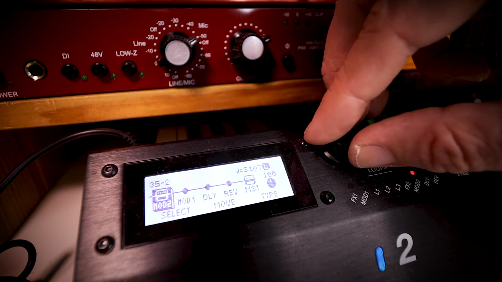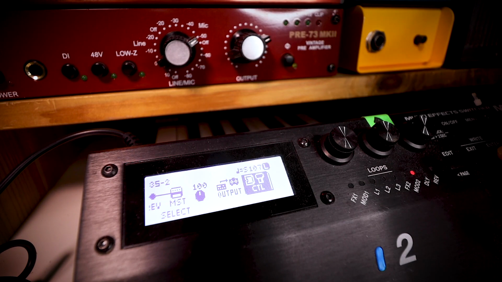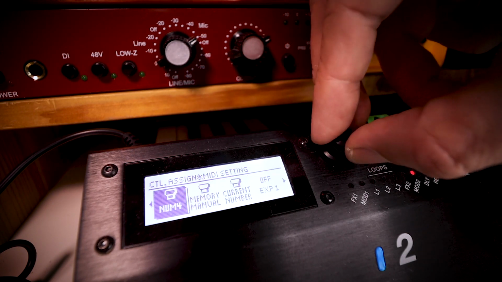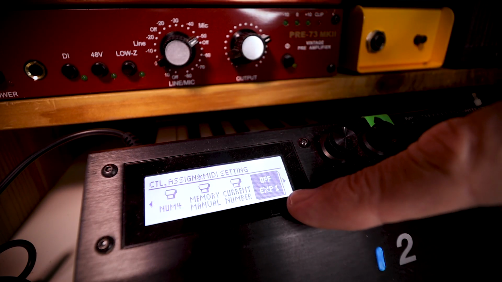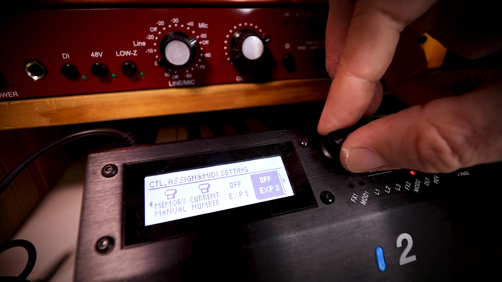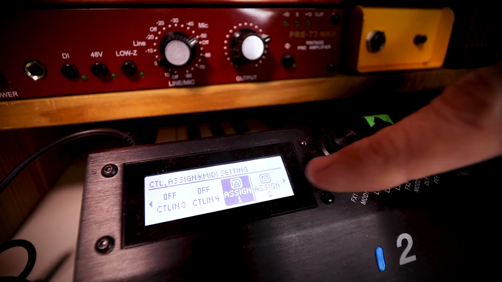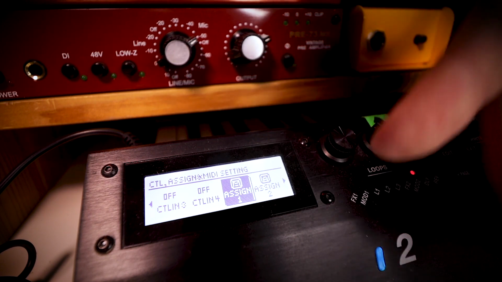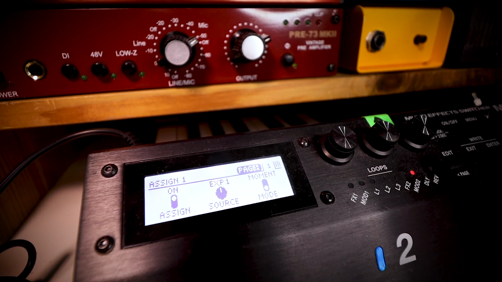What we need to do then is just scroll all the way along to the control section at the end, press enter. And then if it isn't already there, what I have done in this situation is turned the expression pedal off. I don't think you necessarily need to do that, but I have done that just in case. What we then do is, this is where the magic happens, we scroll along to assign 1, or if you've assigned that to something else, one of your free assigns. We'll enter there, and this is where the detail comes in.